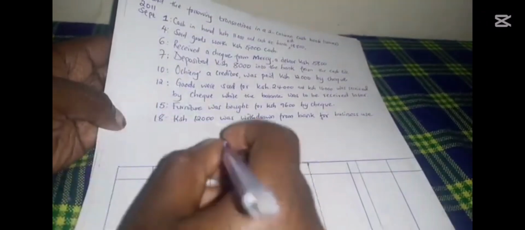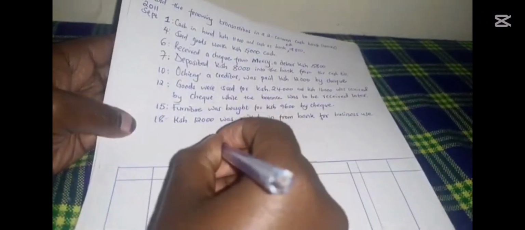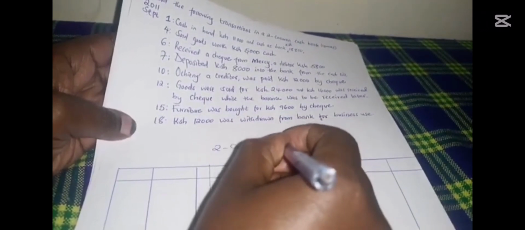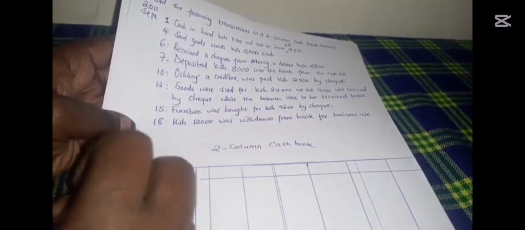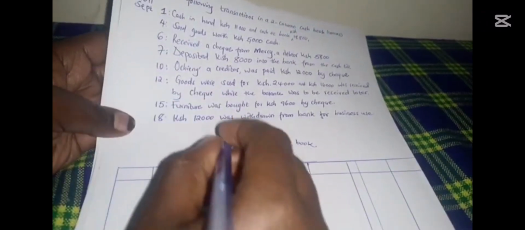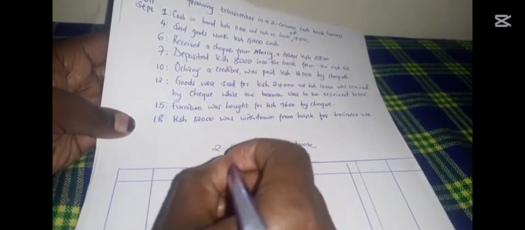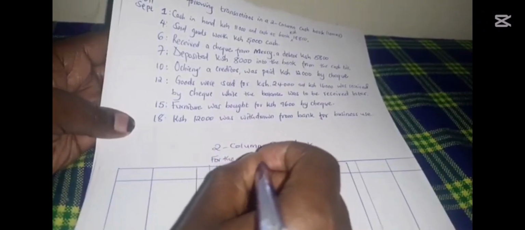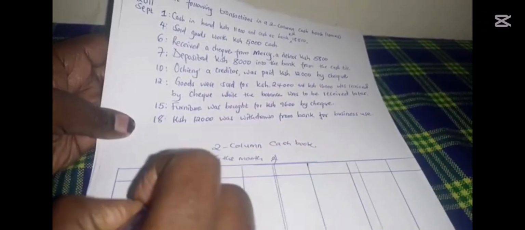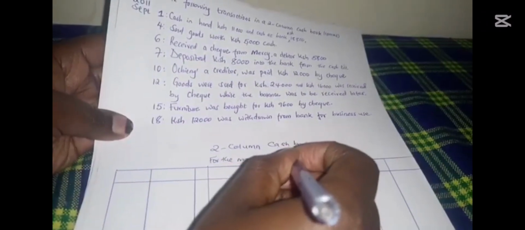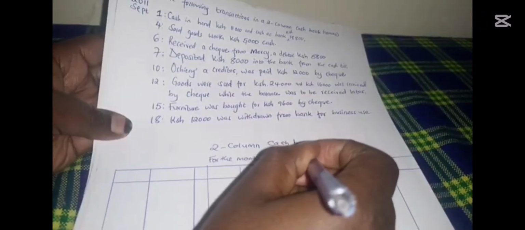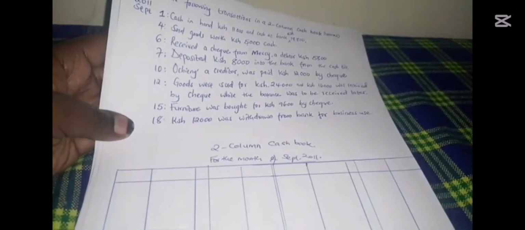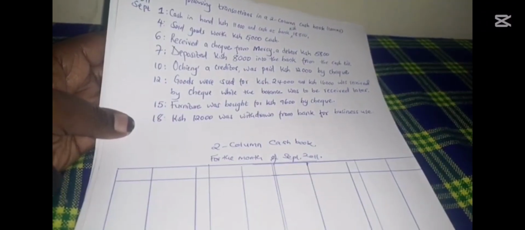And our account here is a 2-column cash book, for the month of September 2011.